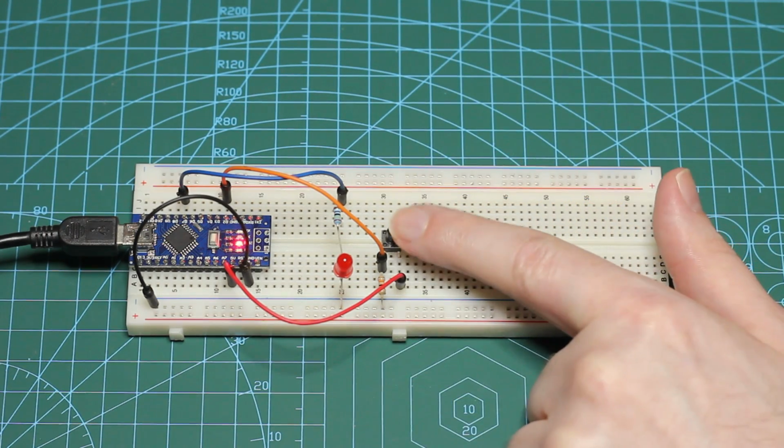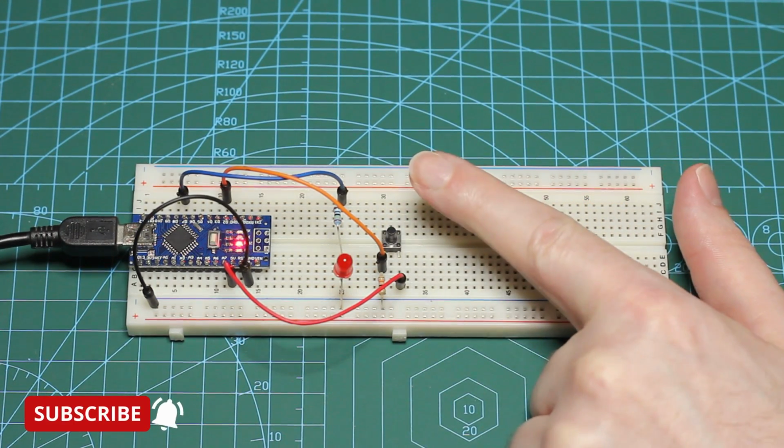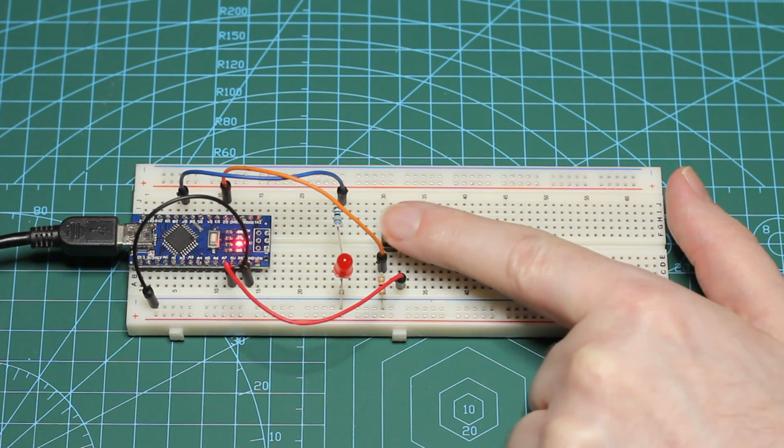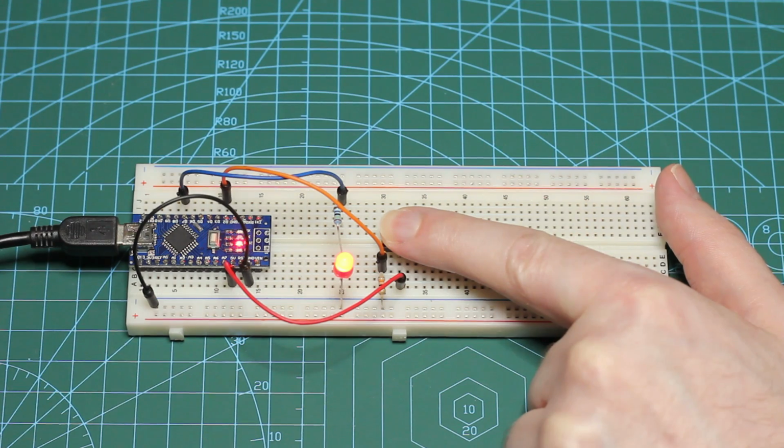With the code uploaded, we can now press the button to turn the LED on. While you hold the button down, the LED will remain on. When released, the LED turns off.